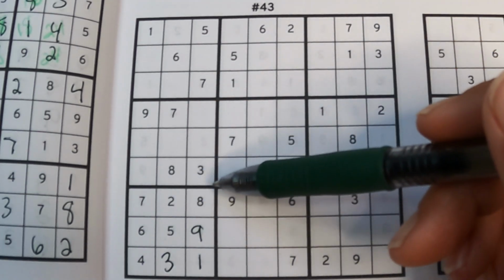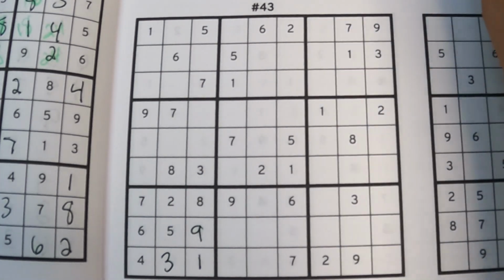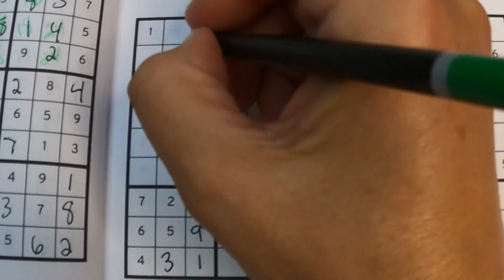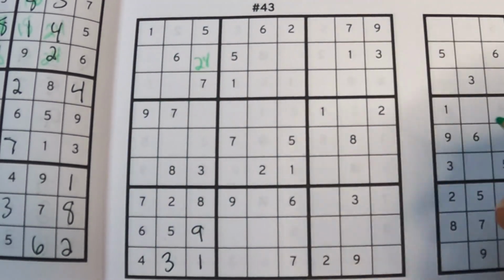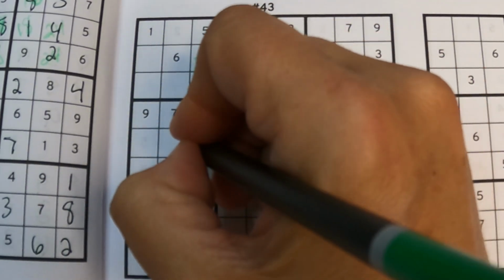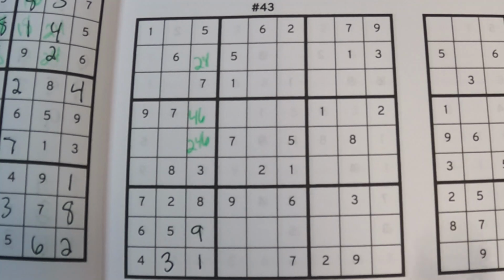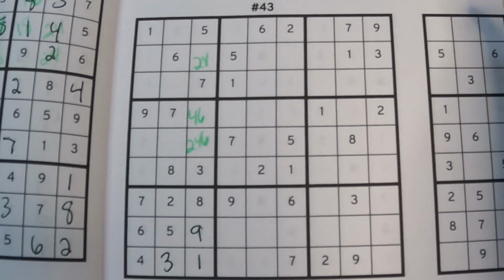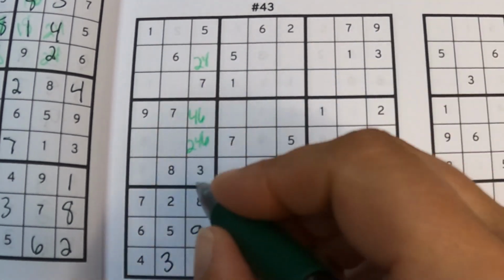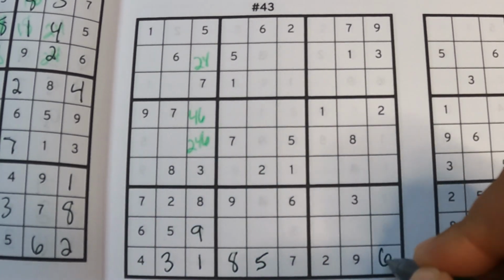For this column now, we're missing 2, 4, and 6. We've got a 6 here, so 2, 4. 2 here, so 4, 6. And no help here, 2, 4, 6. For this bottom row, we're missing 5, 6, and 8. We've got 5 here, 6 here, so this is our 8. That 6 makes this our 5, 6.